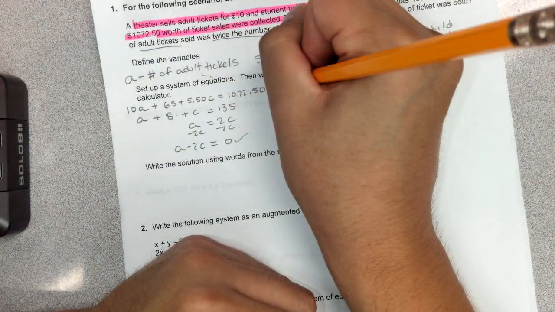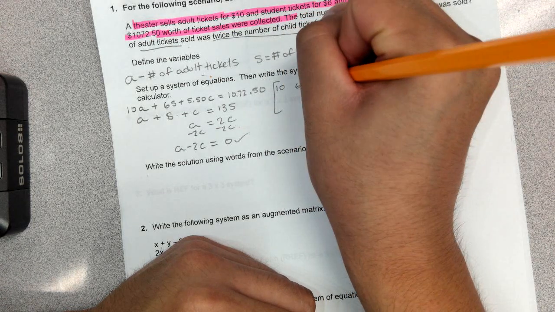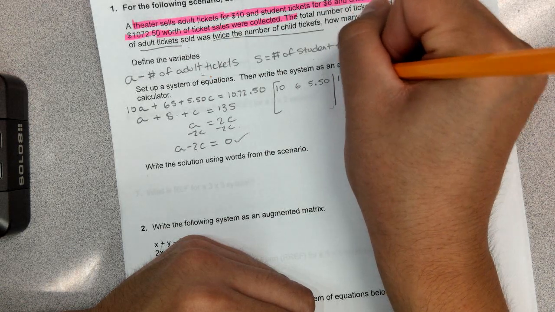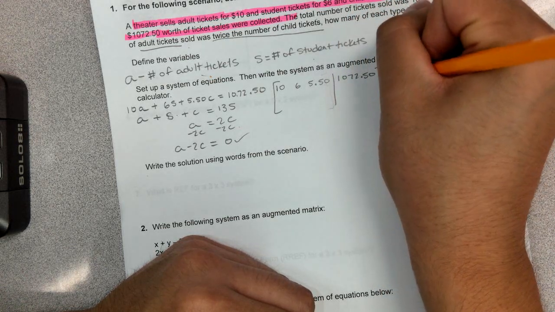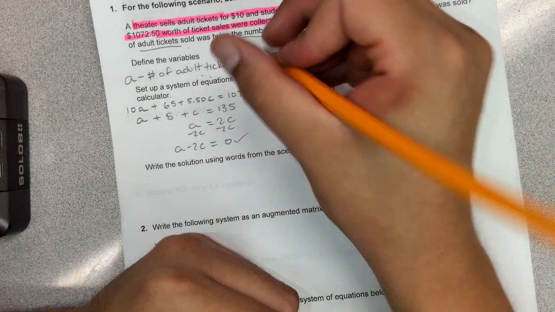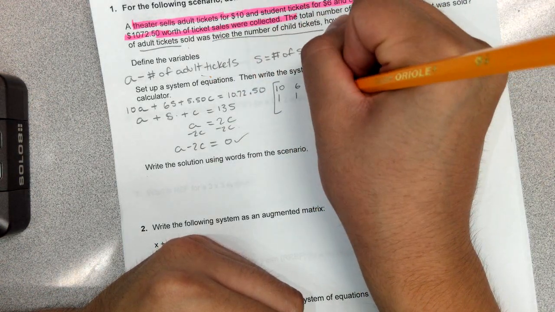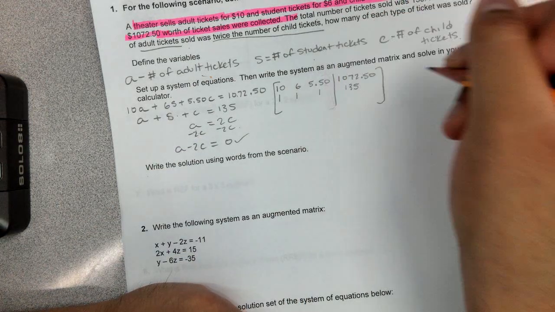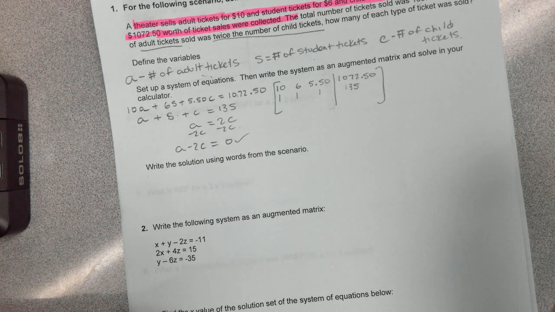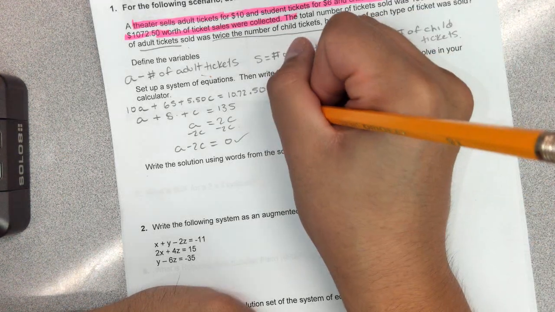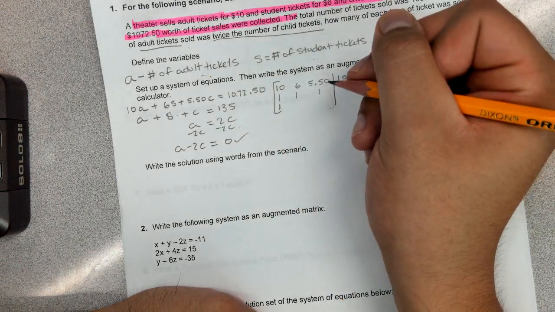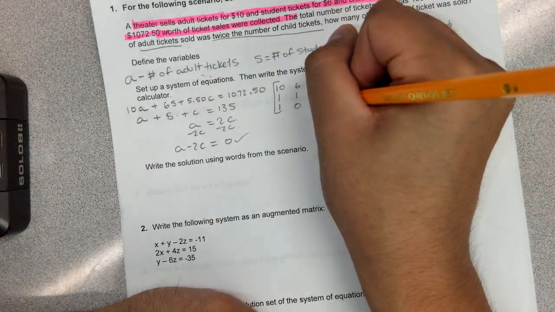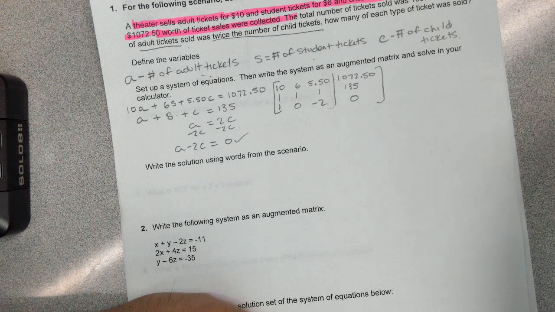Alright, so for the first row we have 10, 6, 5.50, and the total is 1,072.50. For the second row we have 1 adult, 1 student, 1 child ticket. That total should be 135 tickets sold. And then for the third row we have 1 adult ticket, and there's nothing there about S, so put a 0 for S, and then minus 2 for C, and then equals 0.